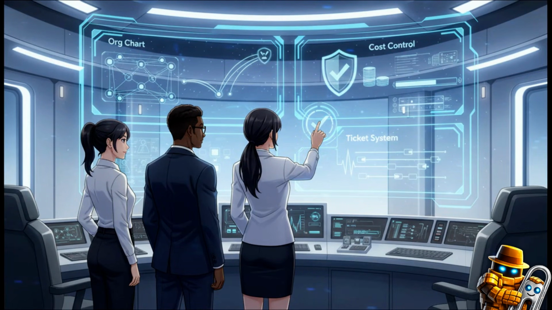Well, it's got these really smart management features baked in. You get a real org chart to define who reports to who. Goal alignment makes sure every agent knows why it's doing what it's doing. You get cost controls, a governance system where you approve big decisions, and even this cool heartbeat feature for scheduled work. And maybe best of all, everything is tracked in a ticket system, so nothing ever gets lost.